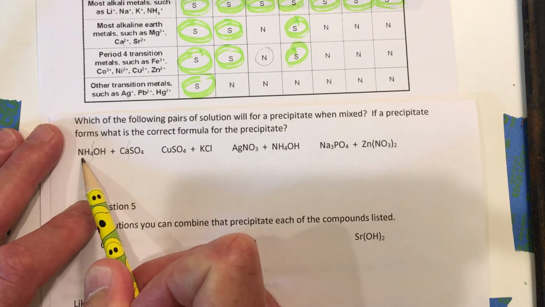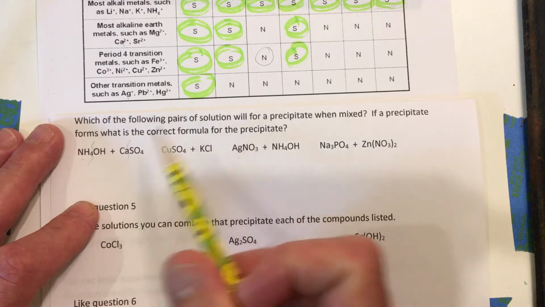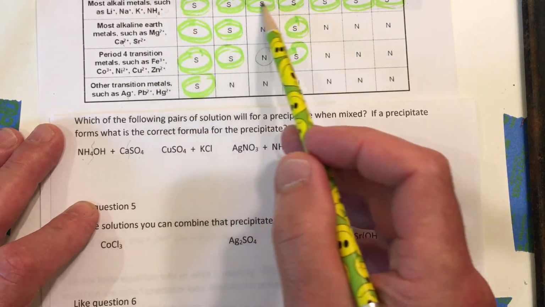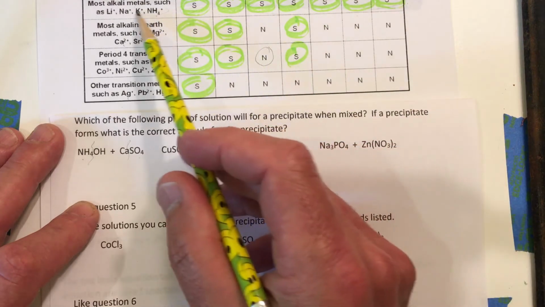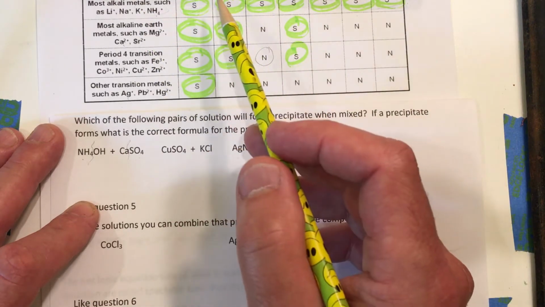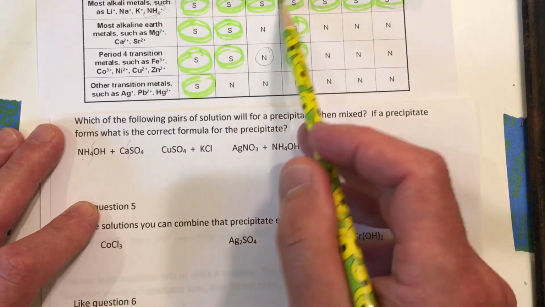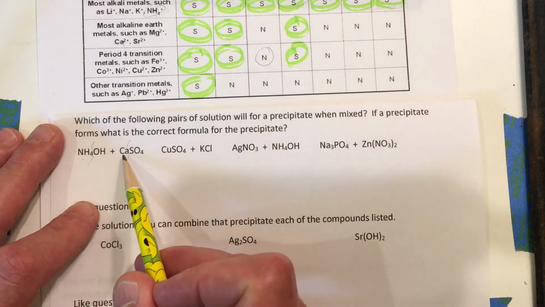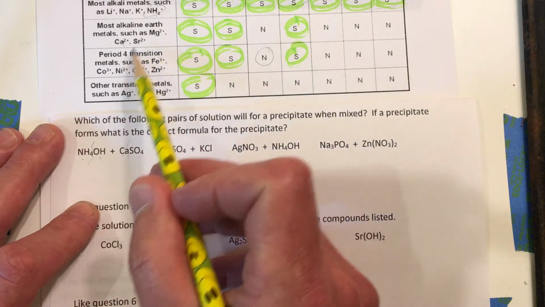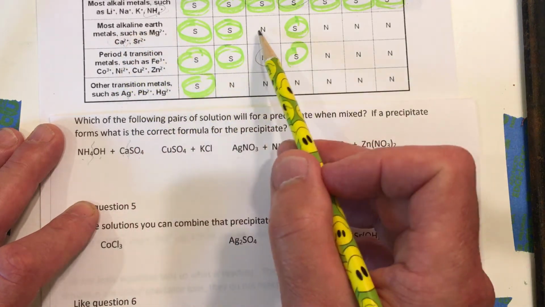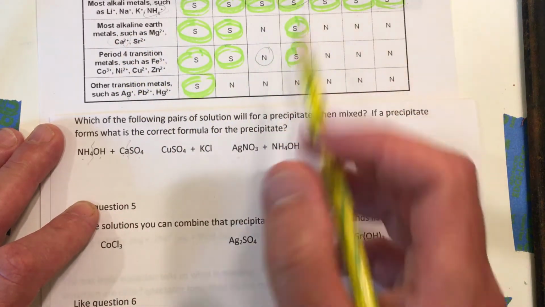Ammonium, the cation, to go with this anion sulfate. Well, all ammonium compounds are soluble. So ammonium and sulfate, soluble. So how about calcium and hydroxide, the cation here and the anion here? This calcium is not soluble with hydroxide.